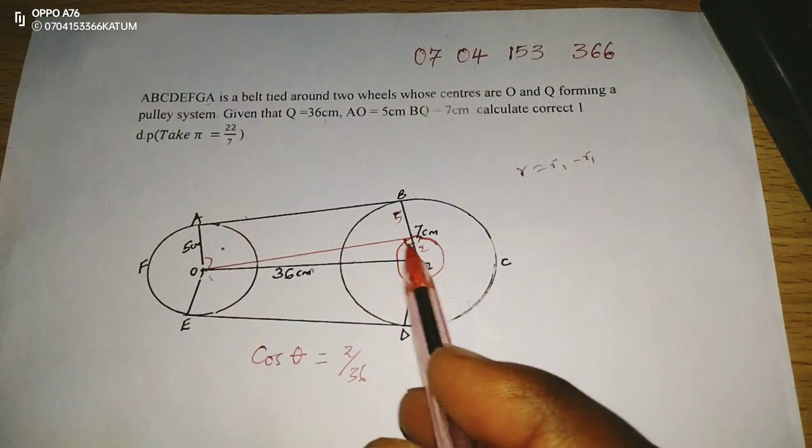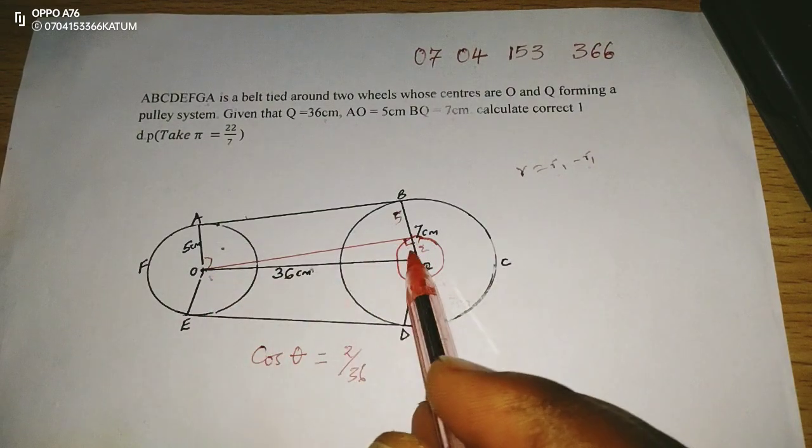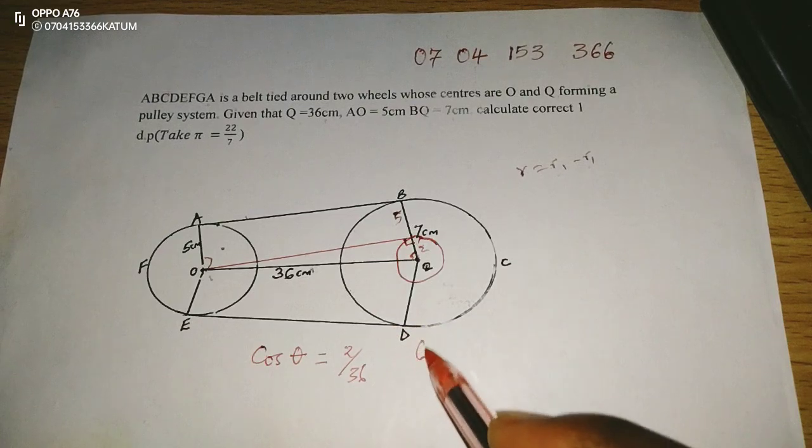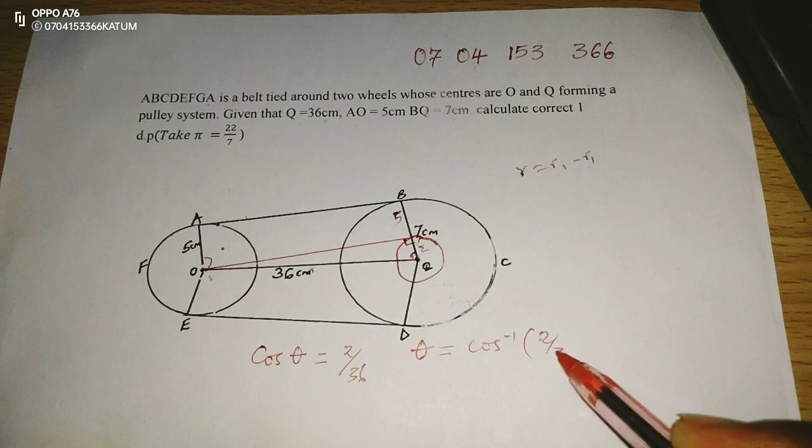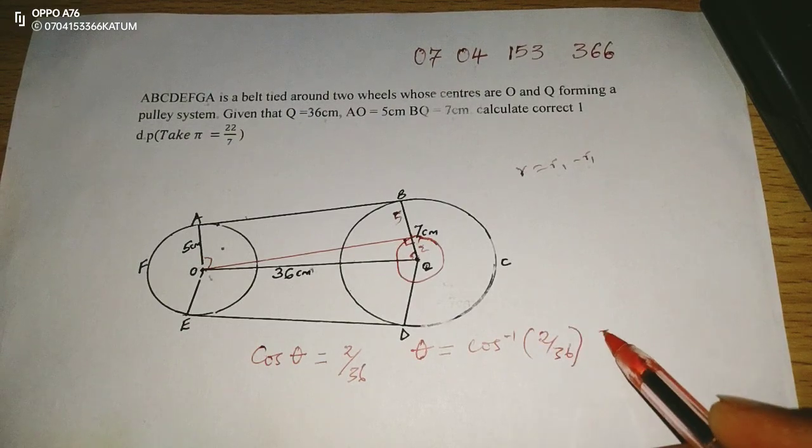To get theta, we need cos inverse of 2 out of 36.